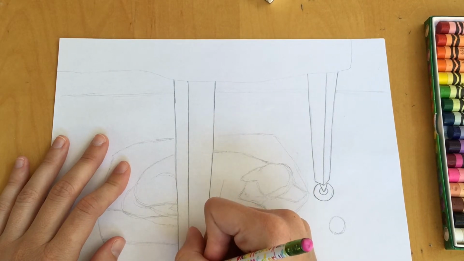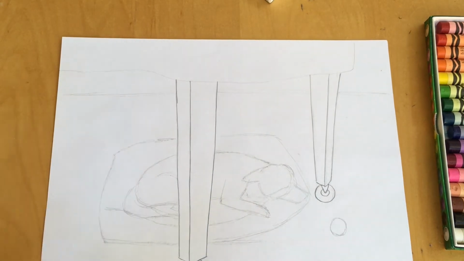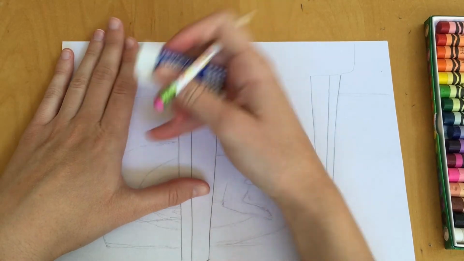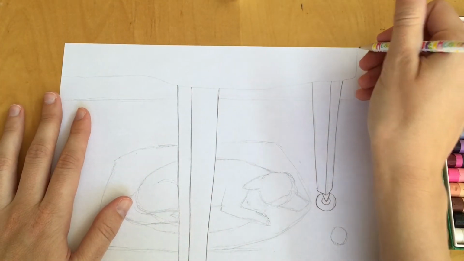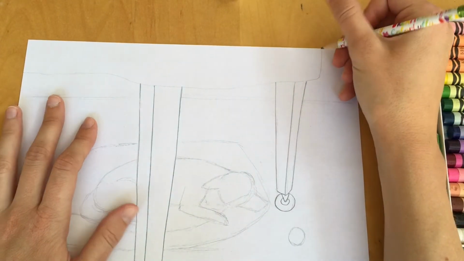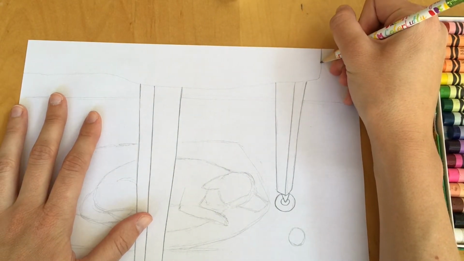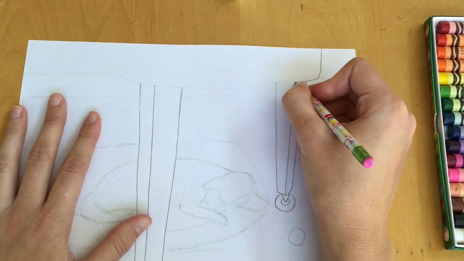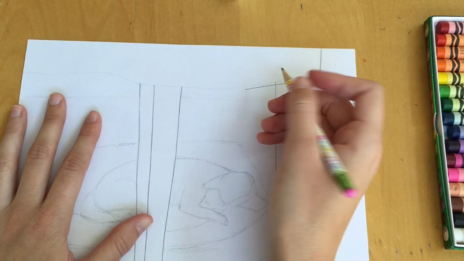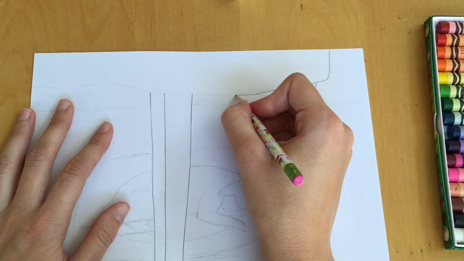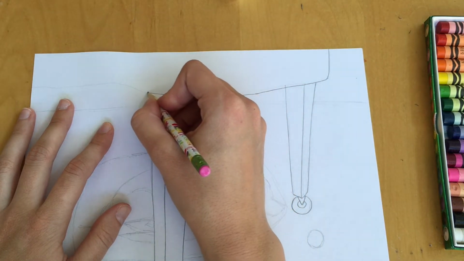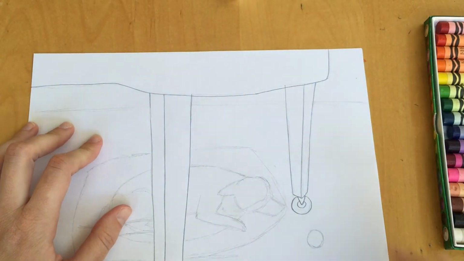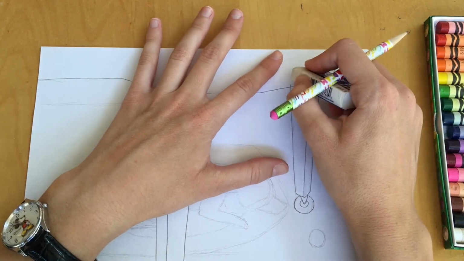So just keep thinking about how you want to create the different textures in your artwork. Now for the bottom of the piano, more hard lines. The bottom edge sort of scoops around in a curved line. Like that, and then goes off to the side like that. So I'll probably clean that up a little bit with my eraser.